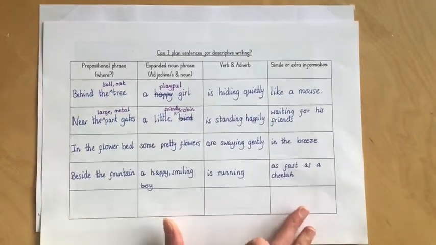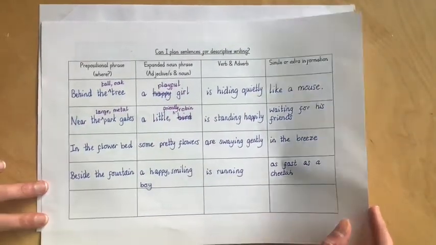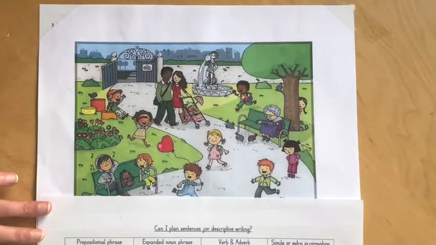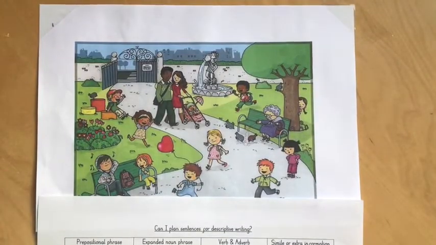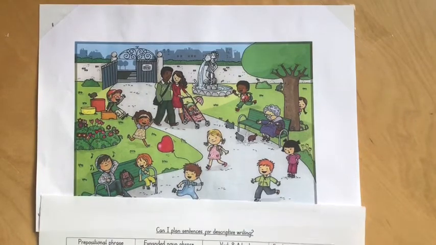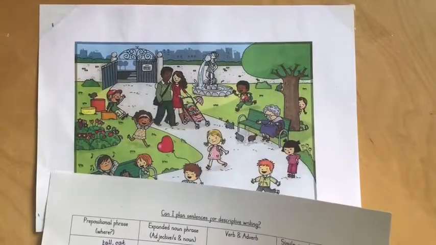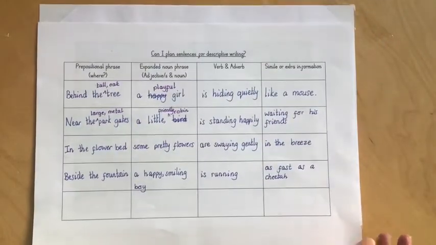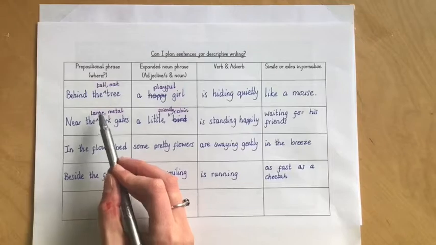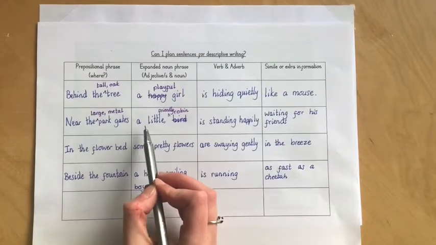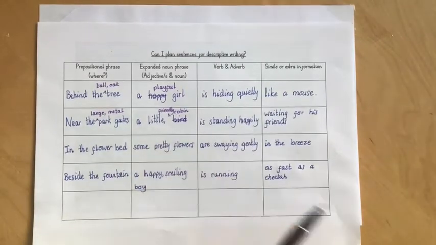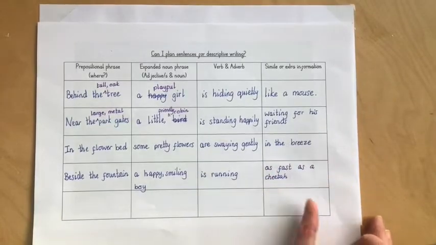robin. The other thing that I'm doing is I'm thinking about the mood that I want my reader to feel when they're reading my sentences. I want my reader to feel like this is a happy, friendly park. I don't want my reader to feel like it's a busy park that's very noisy. So I'm choosing words that describe it in that way. So, near the large metal park gates, a little friendly robin is standing happily, waiting for his friends.